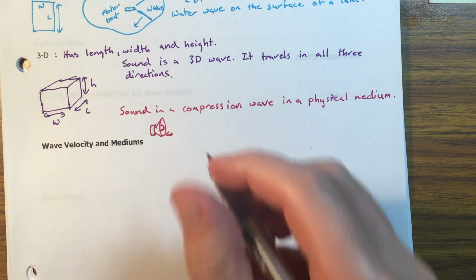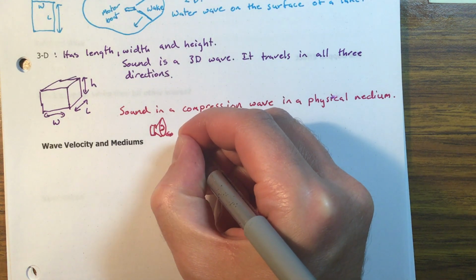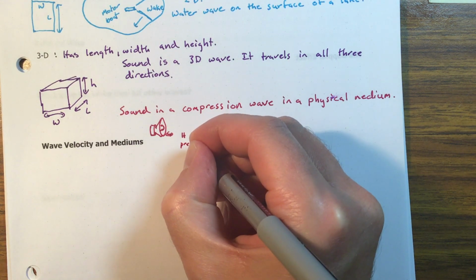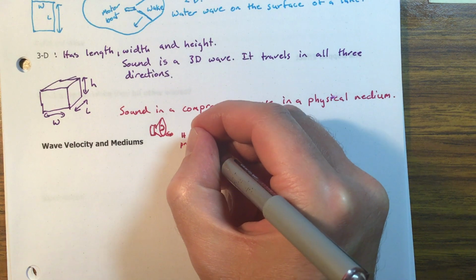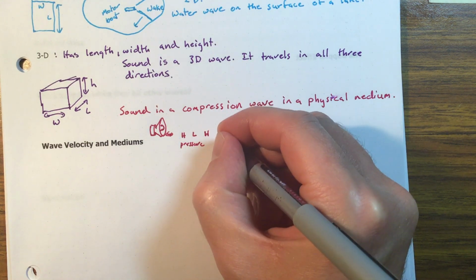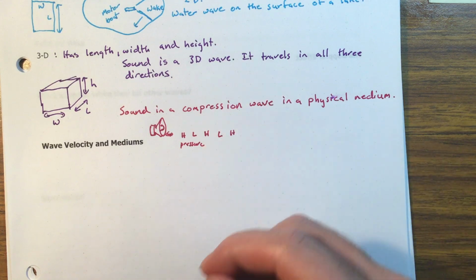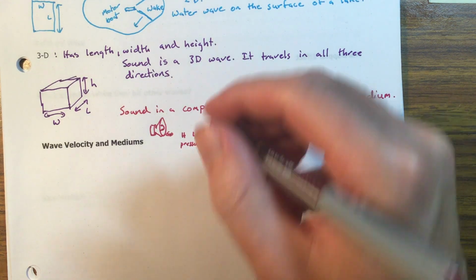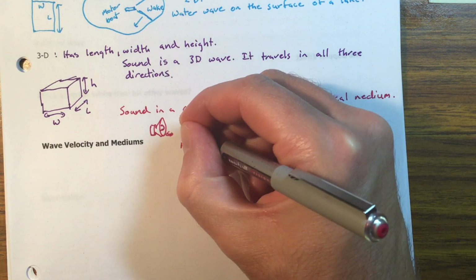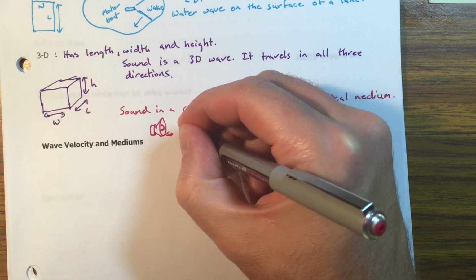And we get a series of high pressure air, high pressure, followed by a low pressure, followed by a high pressure, followed by a low pressure, followed by a high pressure, like this. So the air particles in the high pressure are close together. They're very tightly packed.